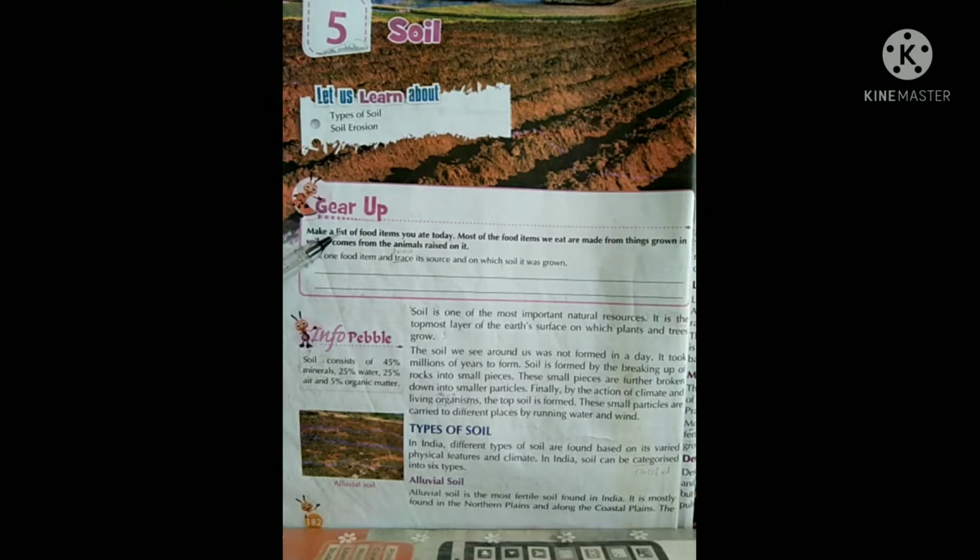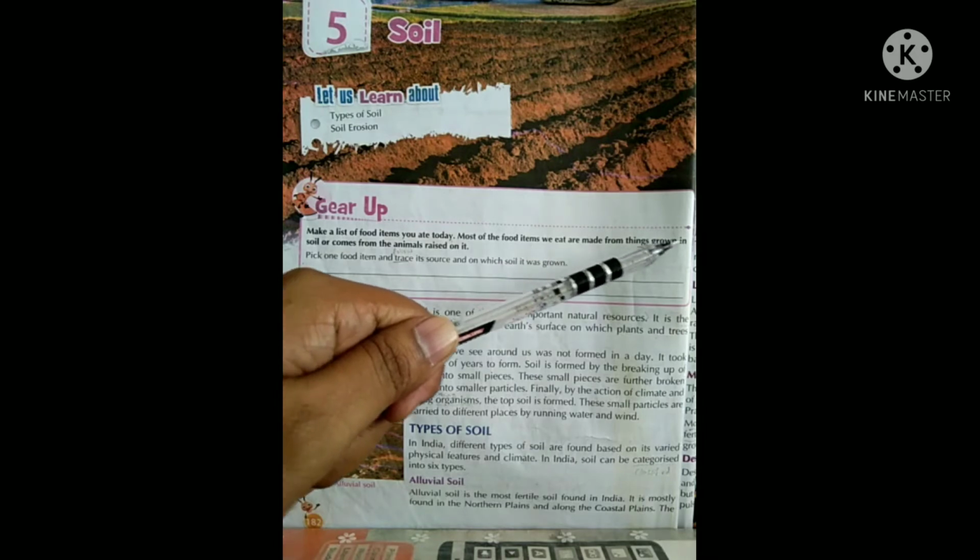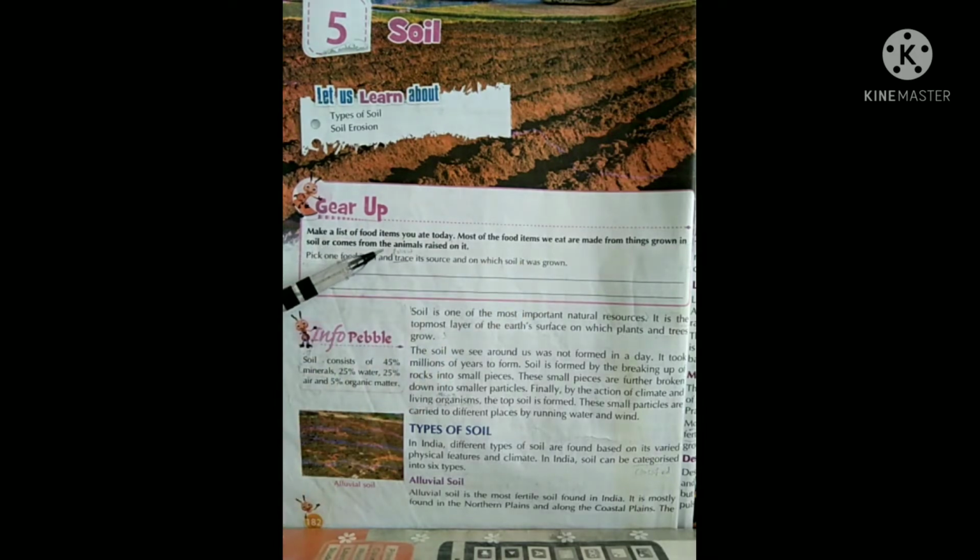Here, make a list of food items you ate today. Most of the food items we eat are made from things grown in soil or come from the animals raised on it. Here, pick one food item and trace its source and on which soil it was grown.